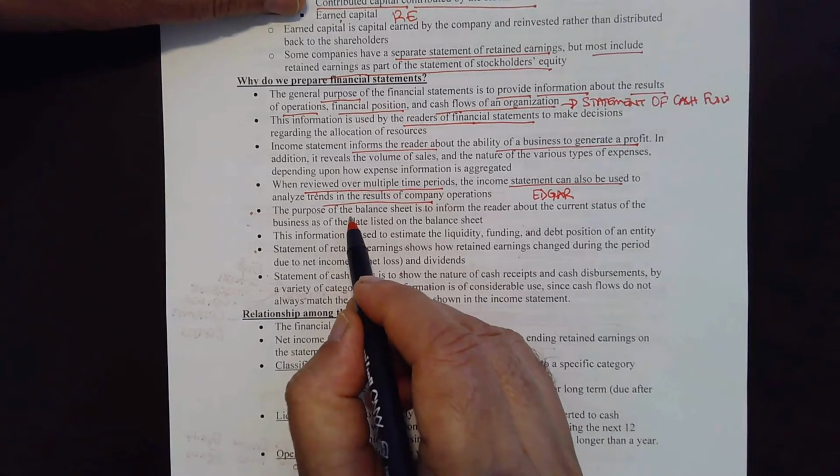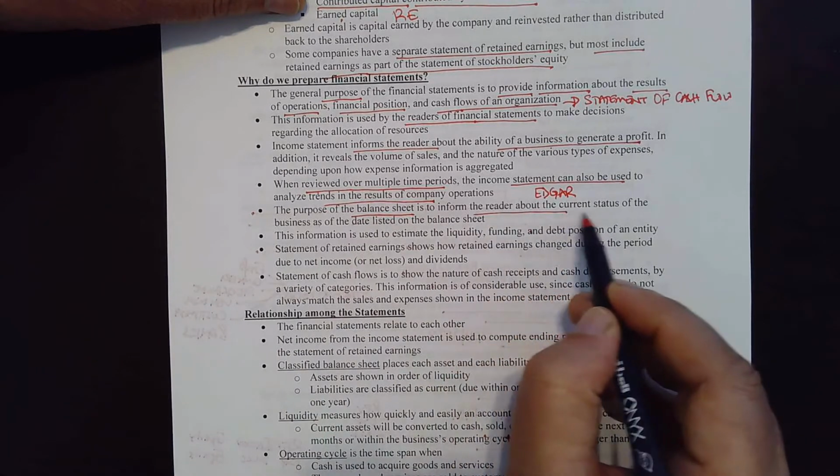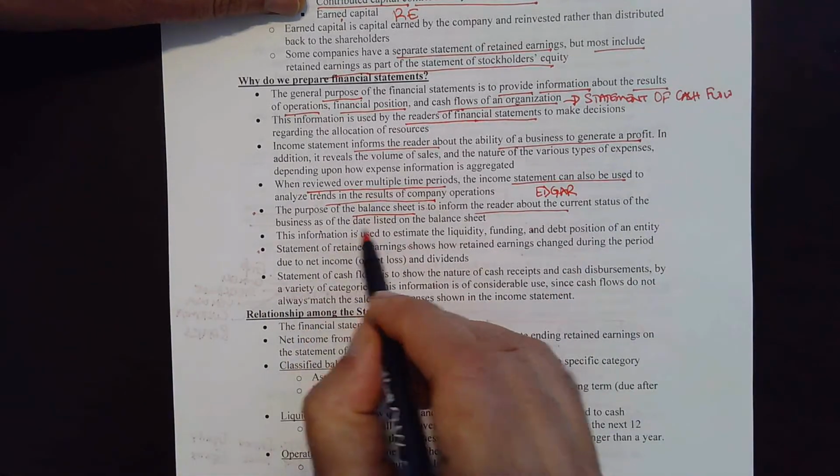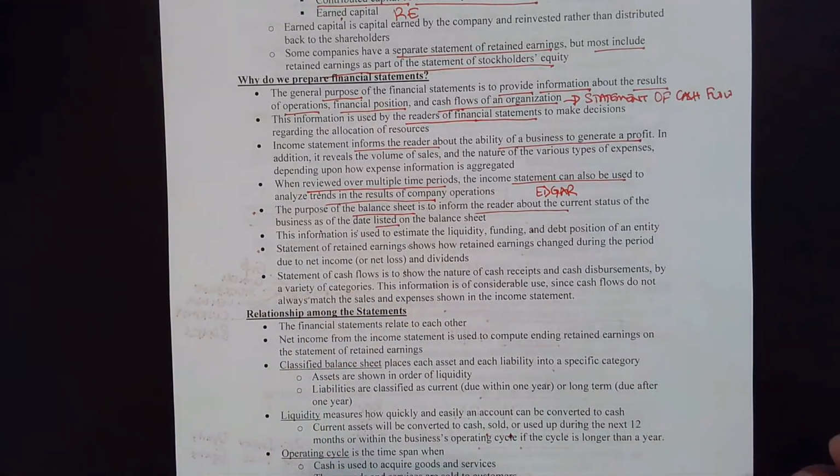Purpose of the balance sheet is to inform the reader about the current status of the business as of the date listed on the balance sheet. Means how many assets the company has, what are the liabilities, and how much equity is in the business.